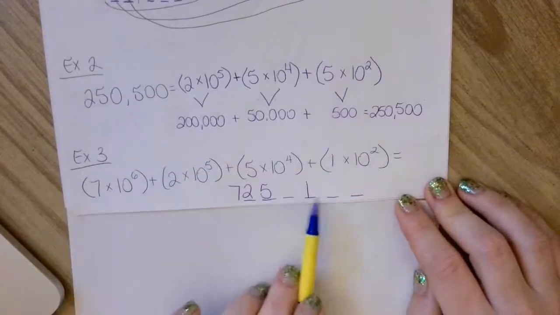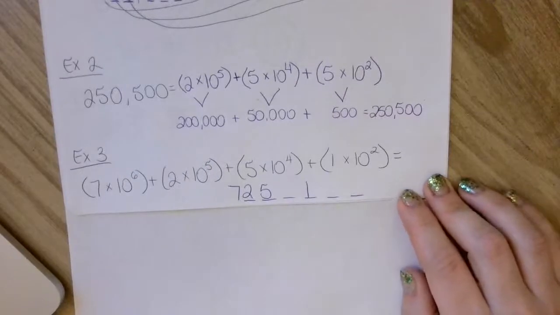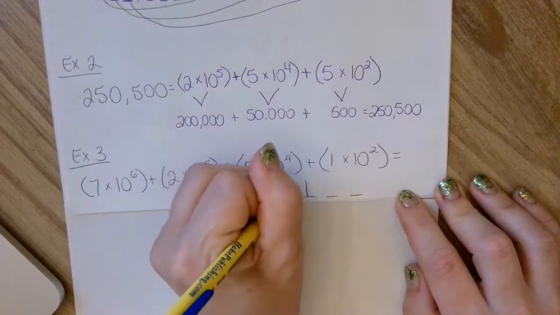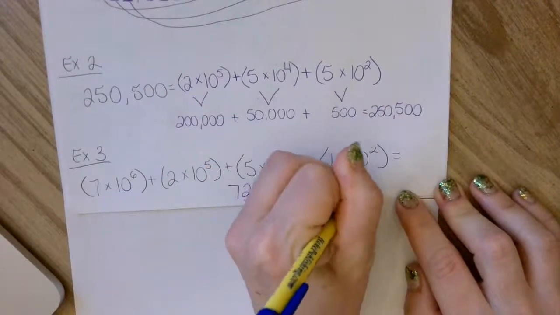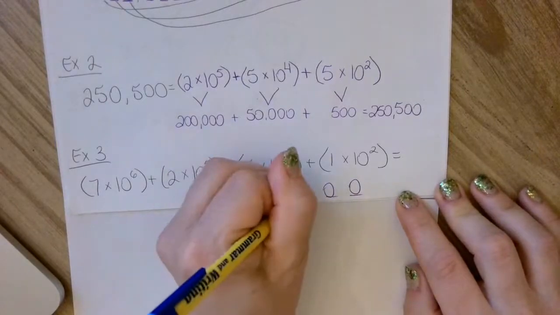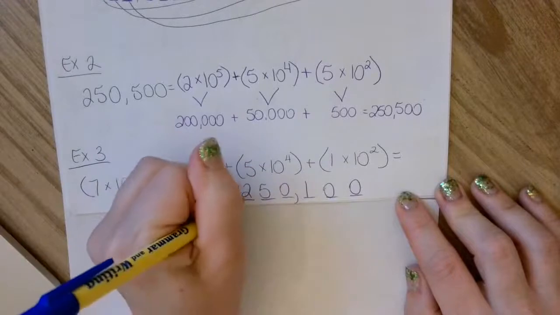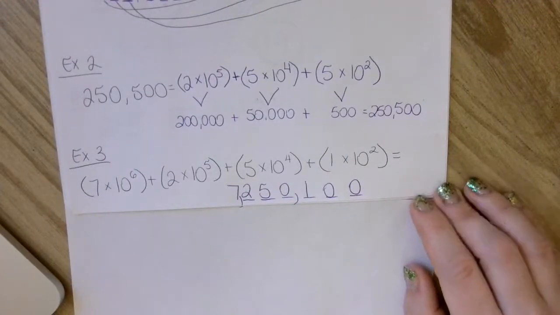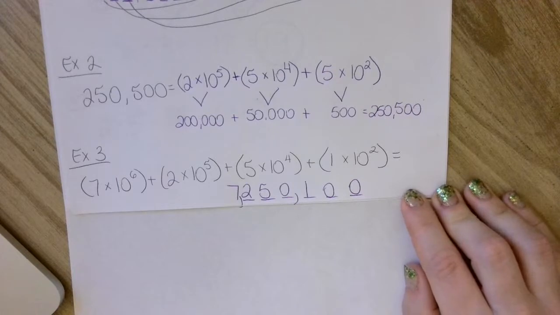Now we have some open blanks here, which means zeros go in those open blanks. Because remember, I am skipping zeros. So that is my answer. All I have to do is just add commas in. So you get a comma every 3 digits. So my answer is 7,250,100.